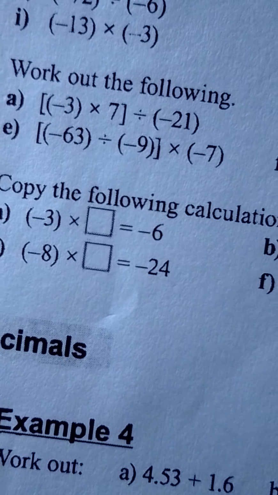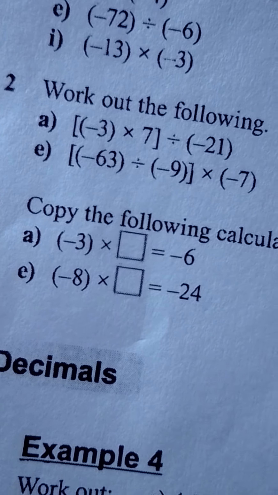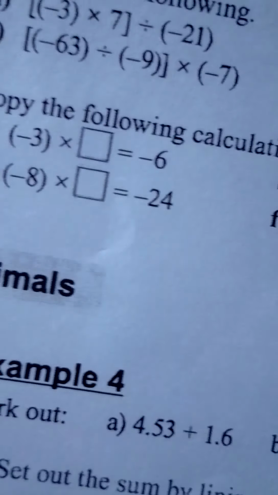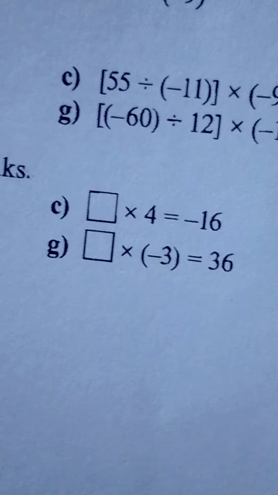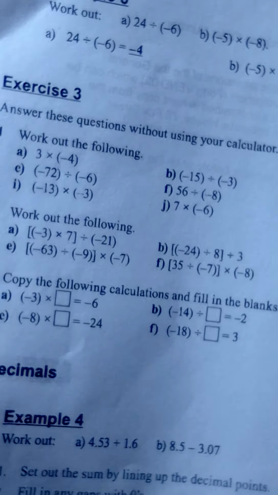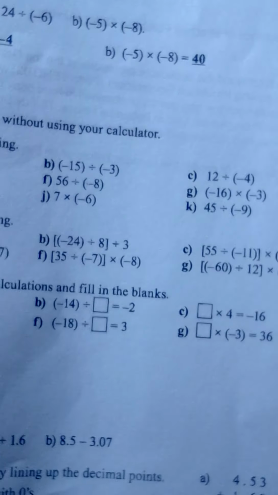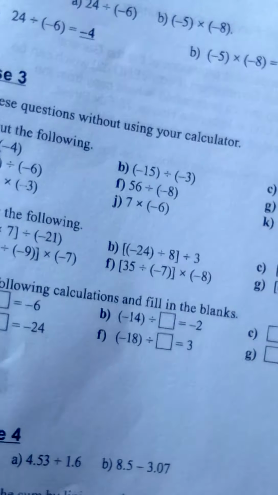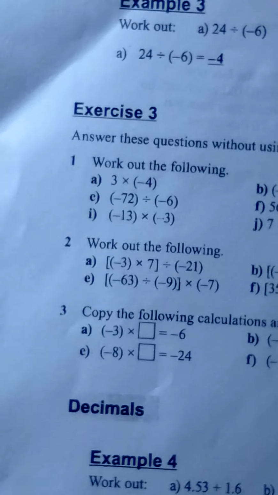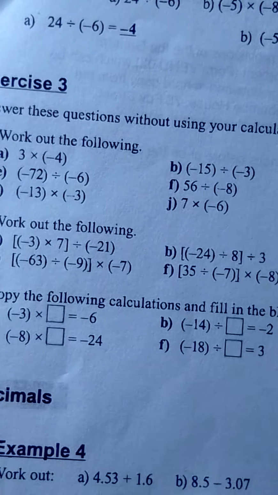Question 2, we are also going to pick A and F, 3A and F. Okay, so the rest you are going to do as a part of your exercise, right? Part of your exercise number 3.